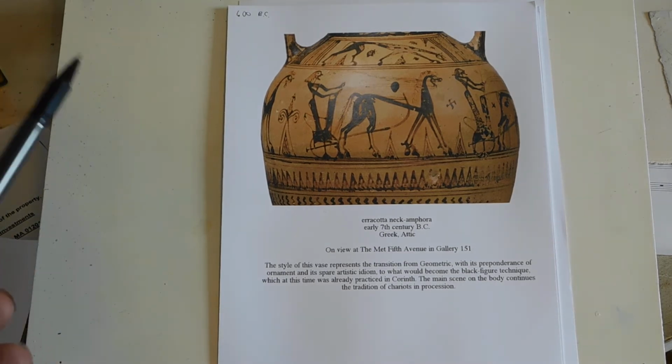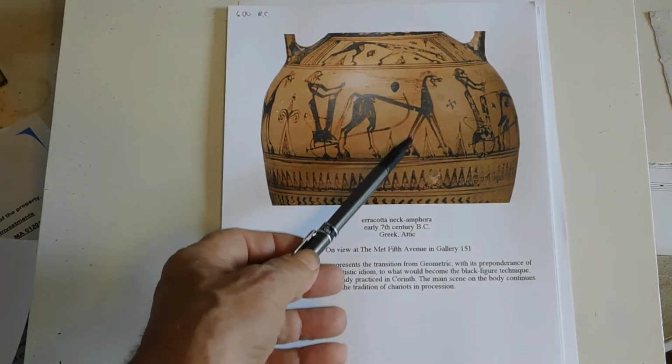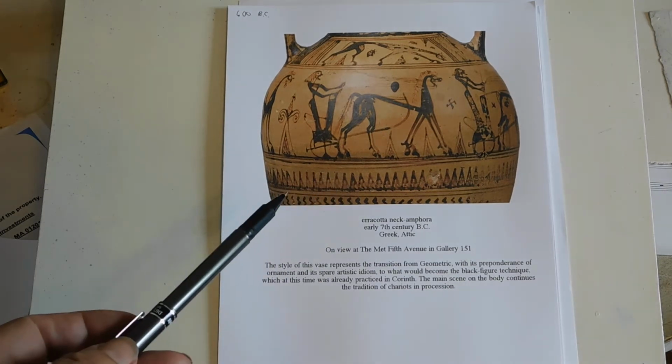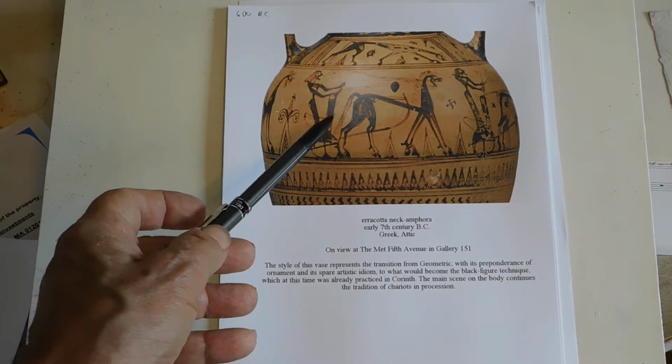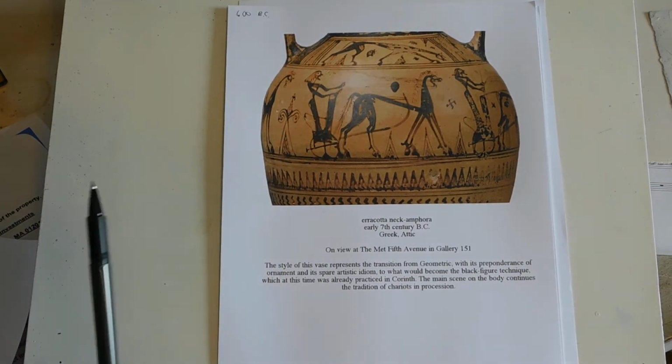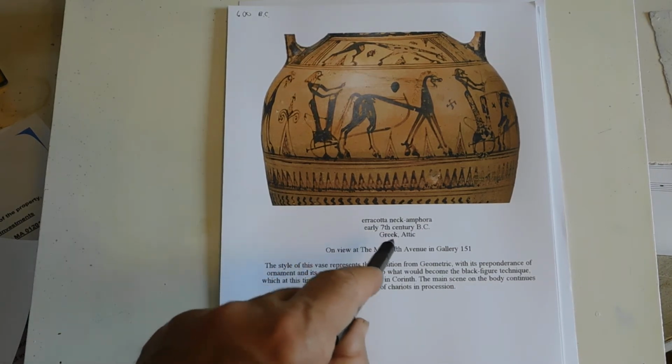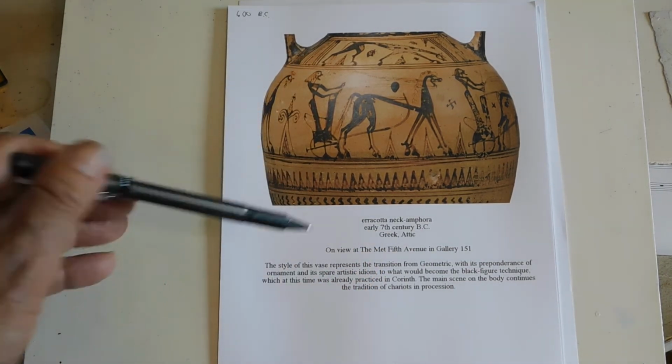You could almost say that here you see sort of the origin of language, in other words, letters and words rather than images. Now this is 600 BC.